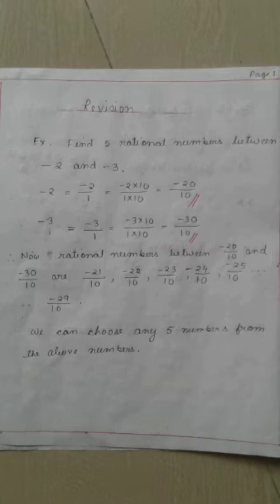-2, I can write it like -2 by 1. The denominator is 1. Finding an equivalent rational number for this, I shall multiply the denominator by 10 and the numerator by 10. So it will give us -20 by 10.